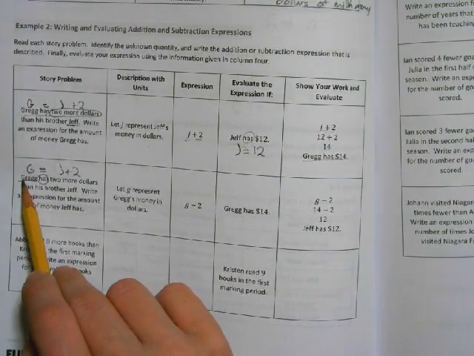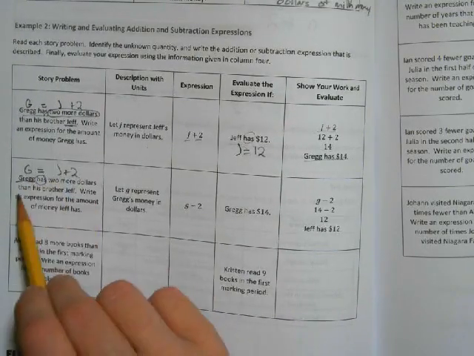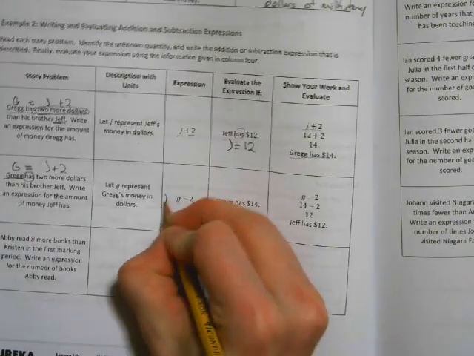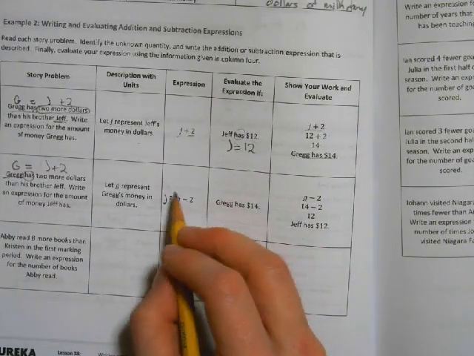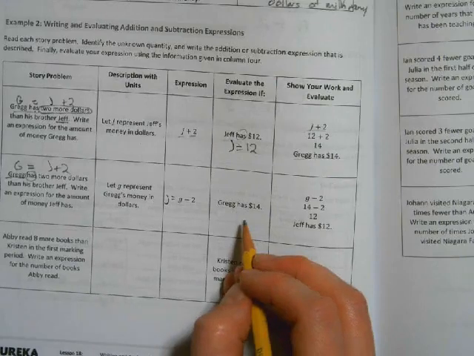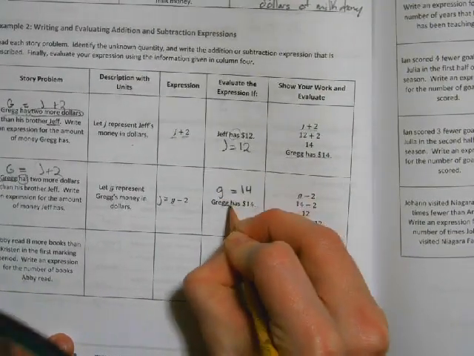But if we're going to go backwards, so backwards of this would be subtracting 2. And so that's where we get Greg minus 2. You also could say that Jeff is equal to whatever Greg has minus 2. And if Greg has $14, we would take G equals 14.